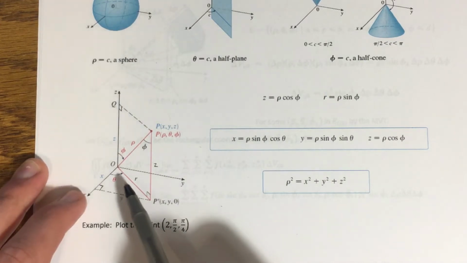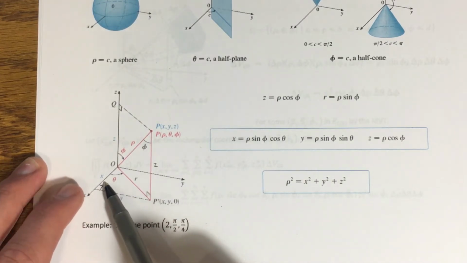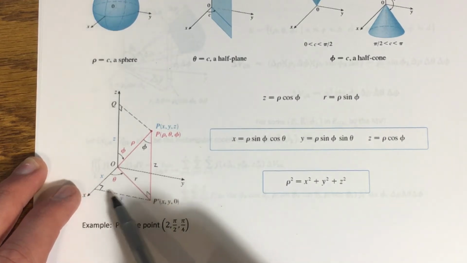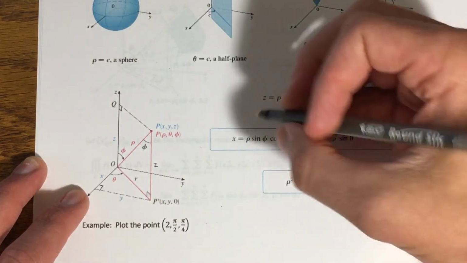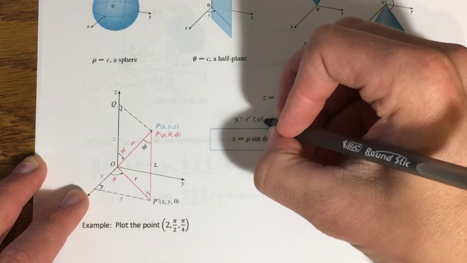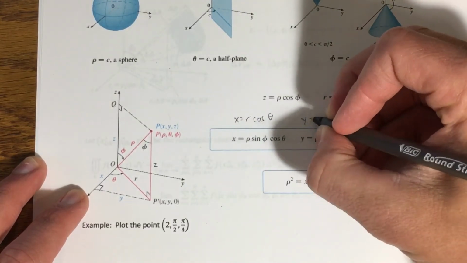So if I want to get an expression for x, this is like looking at this in polar coordinates. So from polar coordinates, I know that x is equal to r cosine of theta, and y is equal to r sine of theta.